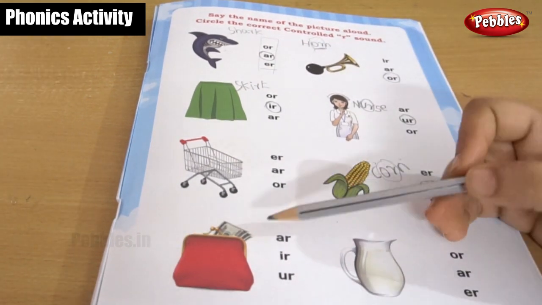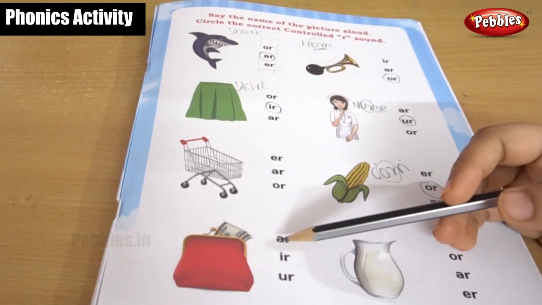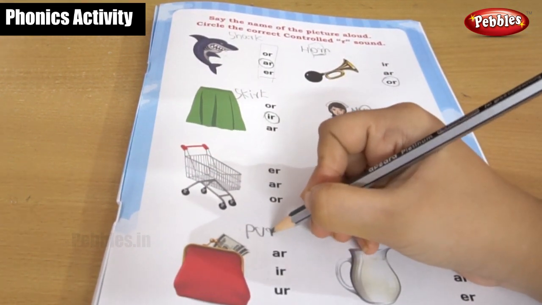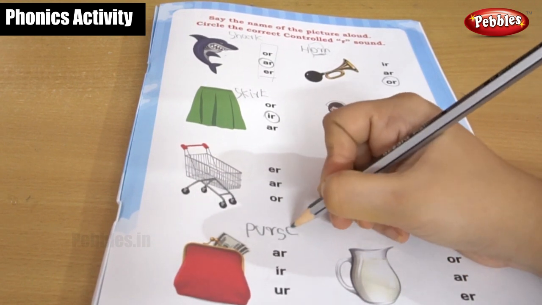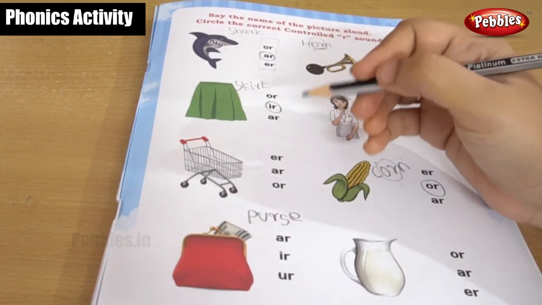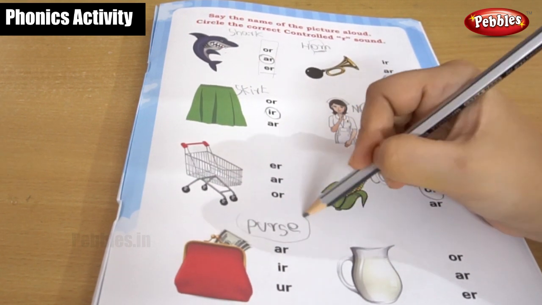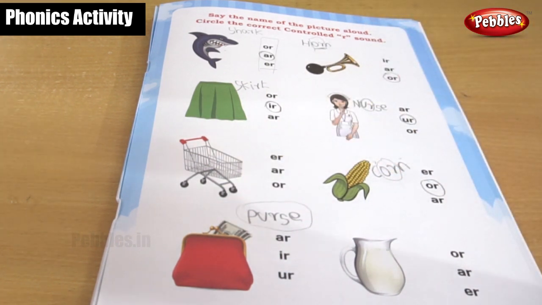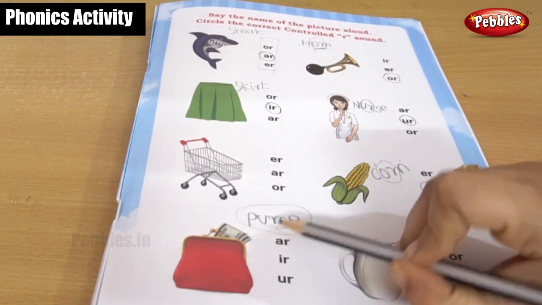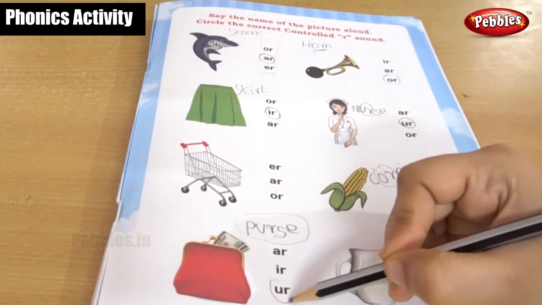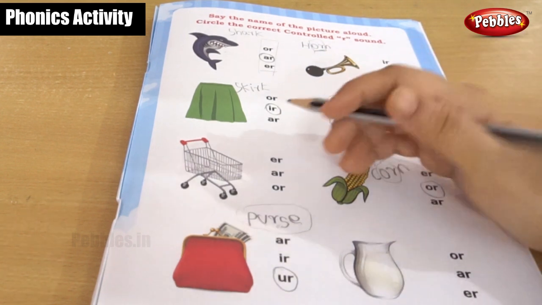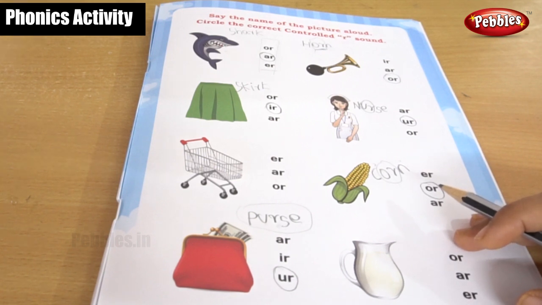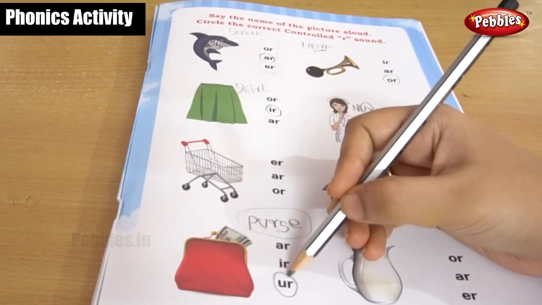O-R. Okay, see here, this is a purse. Let's write the spelling for purse. P-U-R-S-E, purse. Okay, this is a purse. But listen carefully. Just tell the word loudly. Purse. You're getting a short U sound, isn't it? A short U sound, and you're getting nicely the R sound. Then it is UR. R sound means you can put a UR.